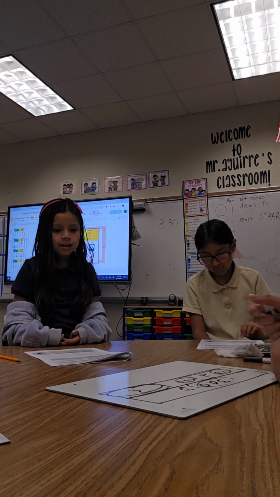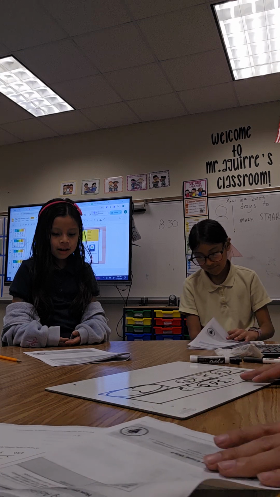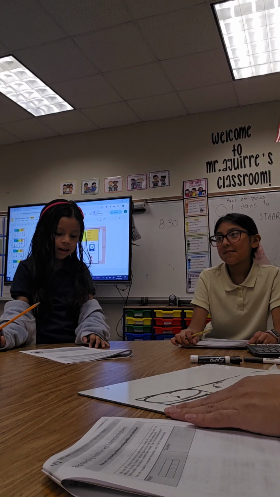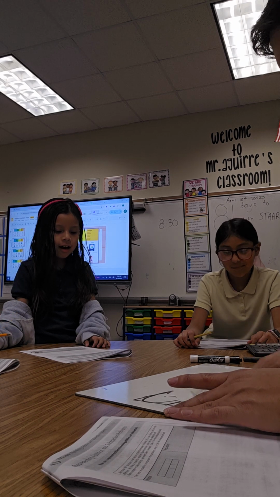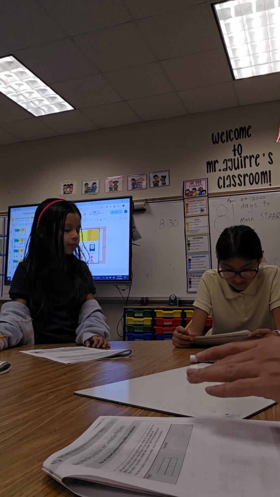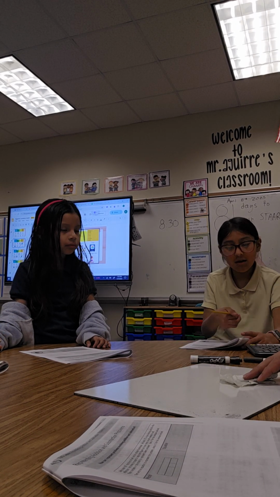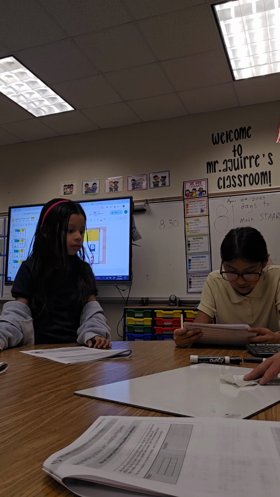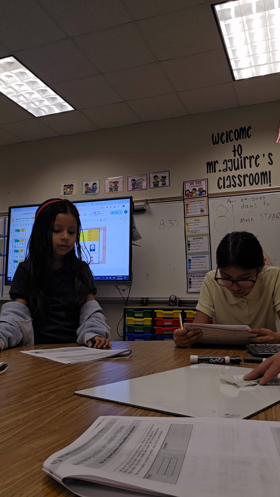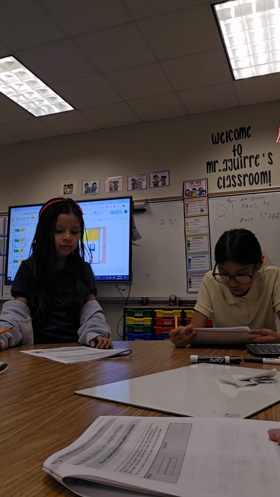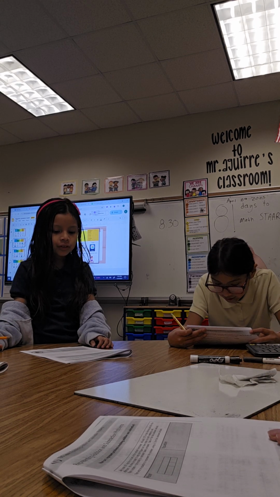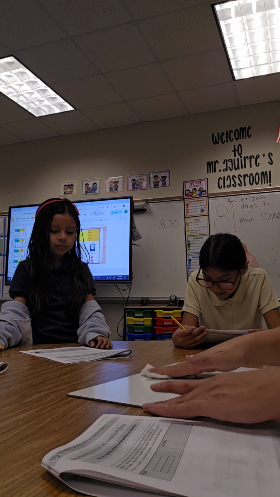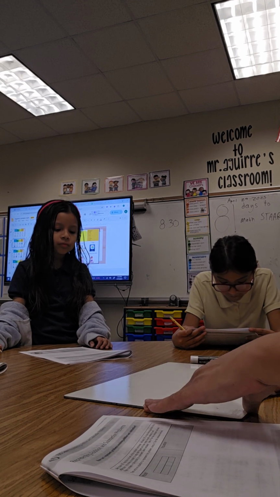Okay. So now let's look at the problem that we have on the piece of paper. Genesis, can you read it for me? Jake made 367 dog toys to sell at the school fair. He sold 175 in the morning and 89 in the afternoon.